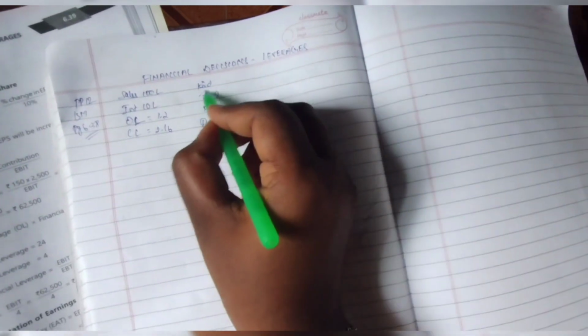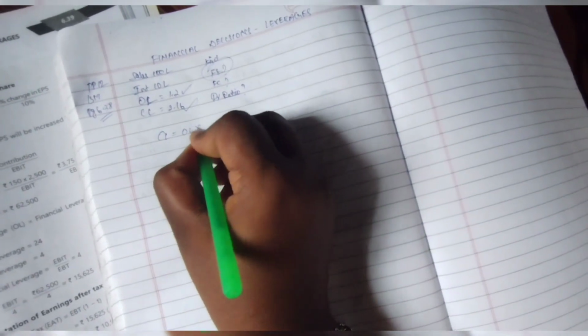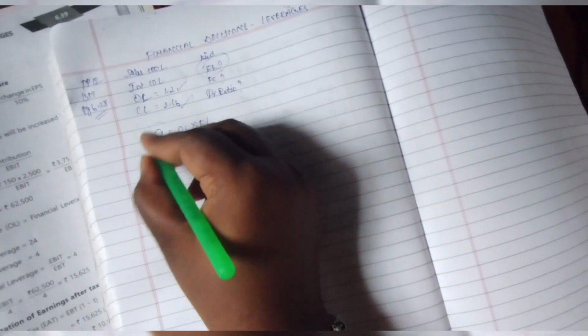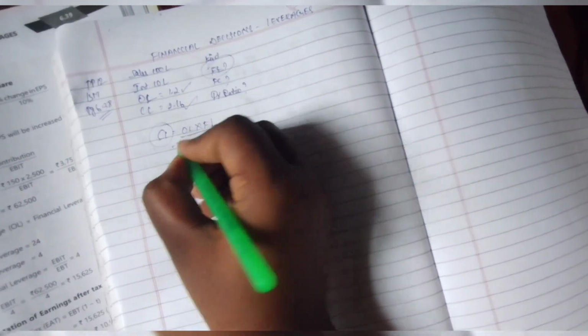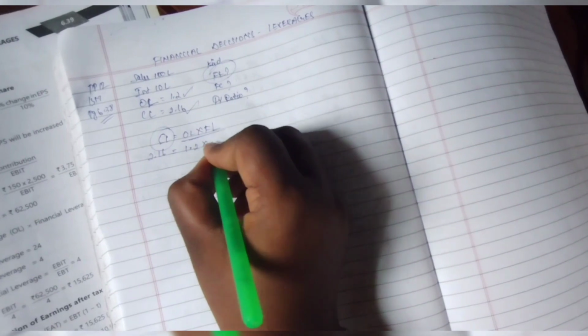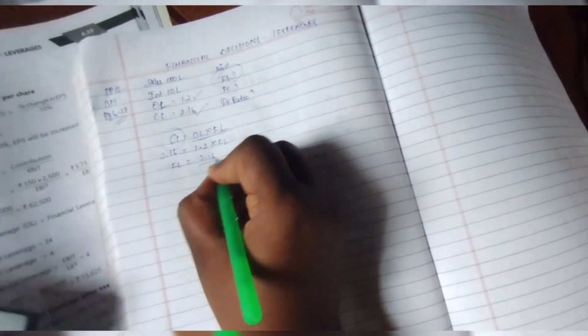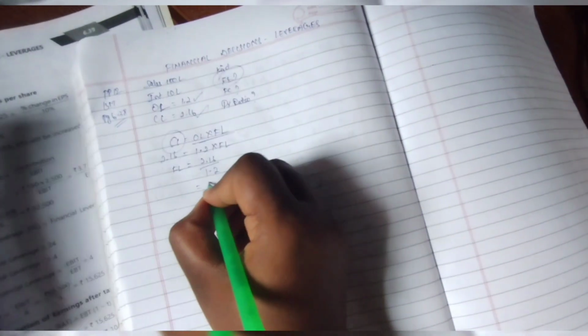First of all, for the calculation of financial leverage, we have operating leverage and combined leverage. Combined leverage is equal to operating leverage into financial leverage. This is the combination of both the leverages. So we have the combined leverage of 2.16 and operating leverage of 1.2 into financial leverage. In order to find out the financial leverage, we have to divide 2.16 by 1.2. We will get 1.8, which is financial leverage. After that, we have to find out the fixed cost.